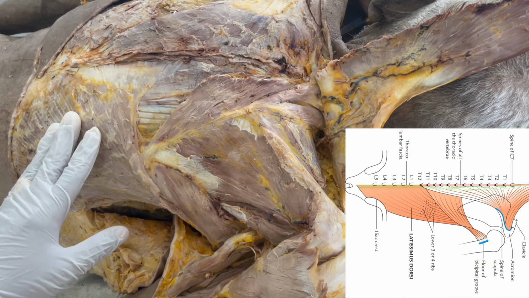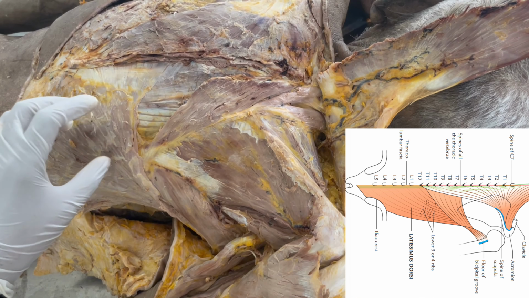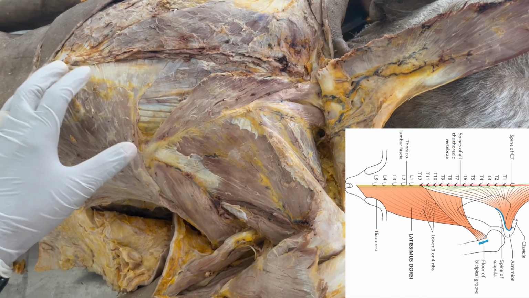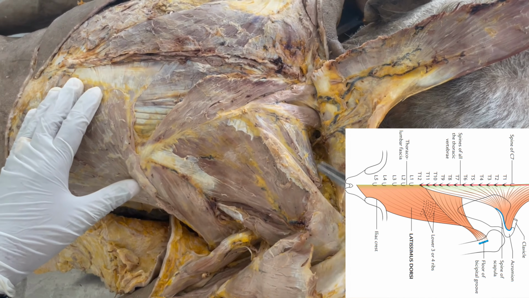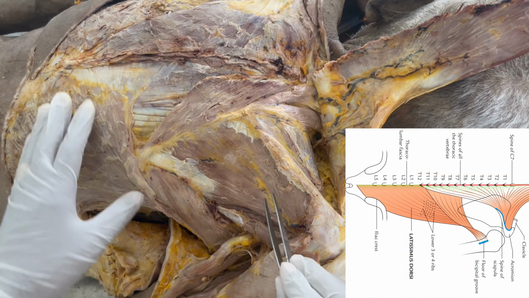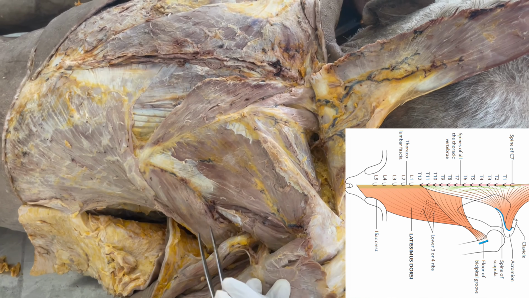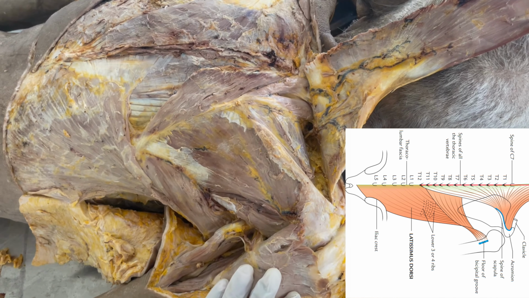So let's recap the remaining muscles over here. The muscle you can see, this is latissimus dorsi, and above we have the muscles known as supraspinatus, infraspinatus. This is the teres minor muscle, while this is known as the teres major muscle.